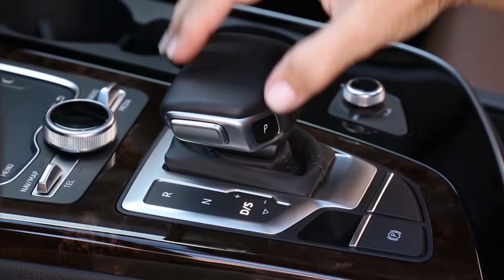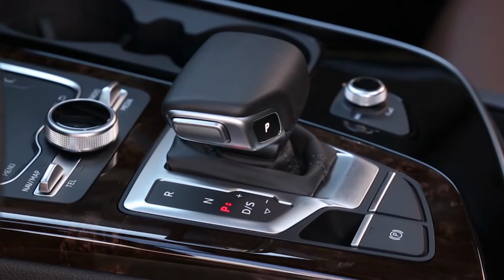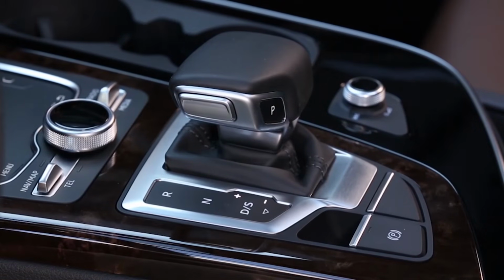When exiting the vehicle, press the park button on the shifter. If you turn the ignition off while in drive or reverse, park will be engaged automatically. And if the vehicle was in Tiptronic mode, the shifter will return to the standard drive position and shift to park.